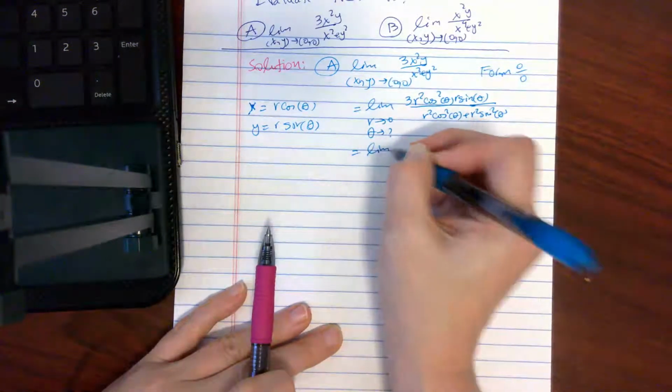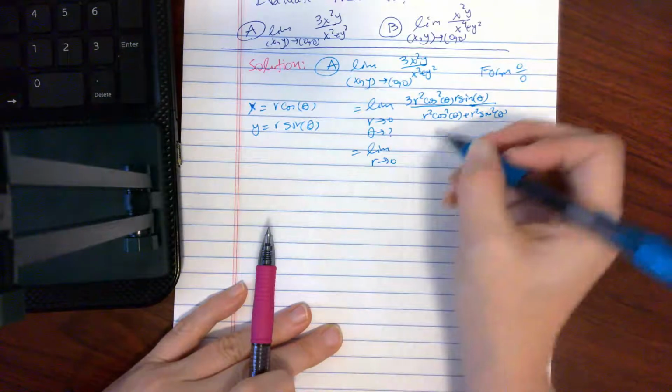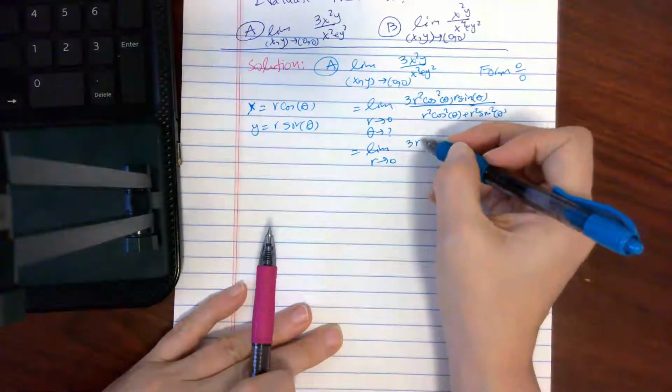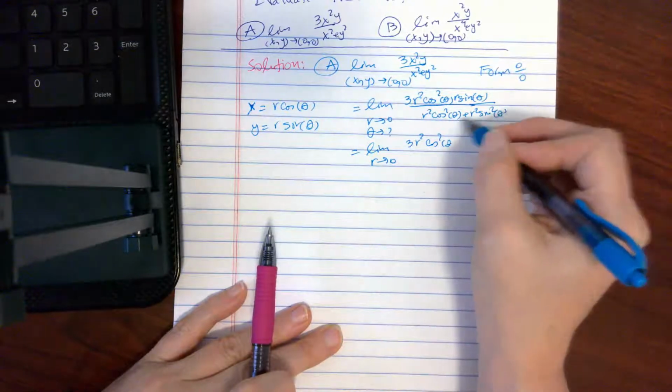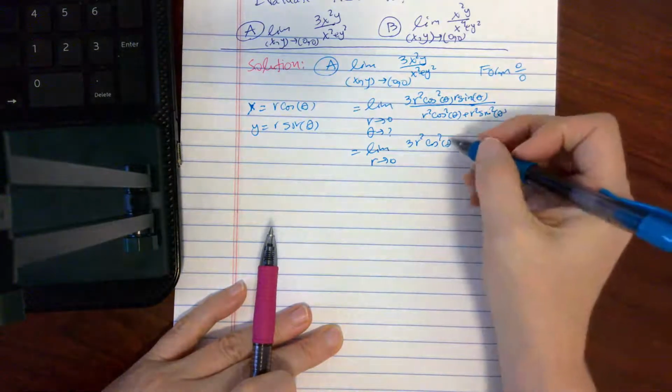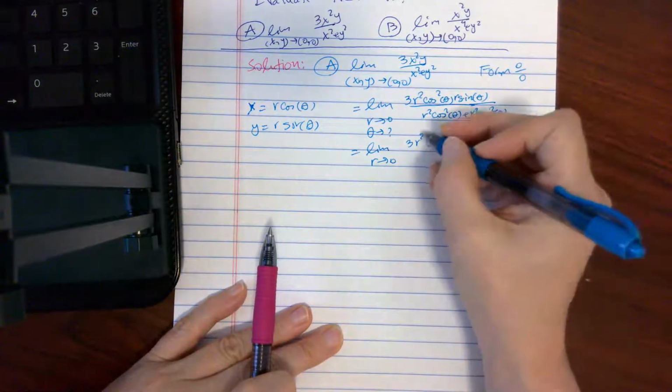The bottom becomes r squared if you factor r squared and use the Pythagorean theorem.